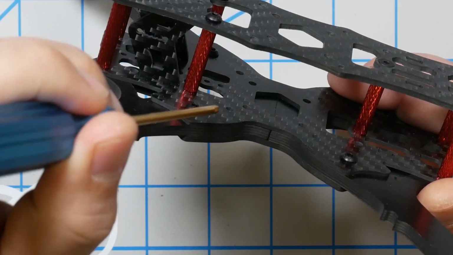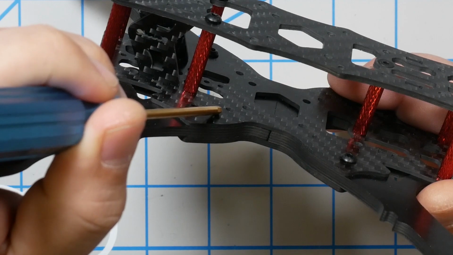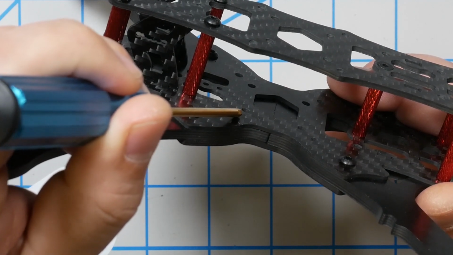Here are the mounting holes for the flight control stack, and it is drilled for a 36mm and a 20mm stack. More and more people are running 20mm stacks, even on 5-inch builds. I'm not sure I understand the logic. It's not like we don't have plenty of room here, but hey, whatever makes you happy.